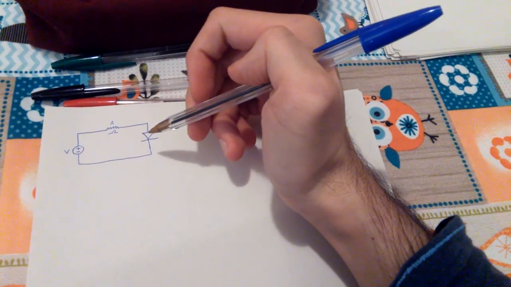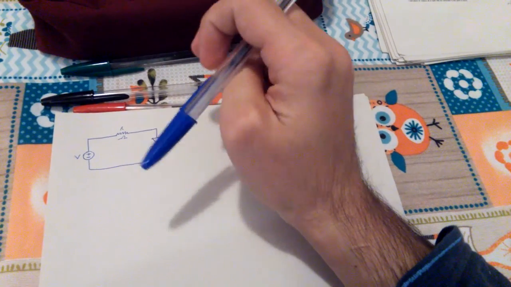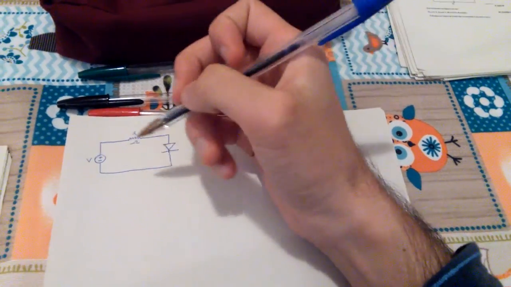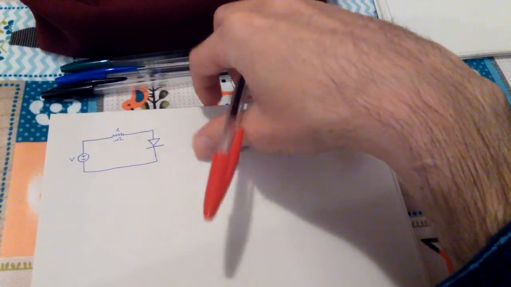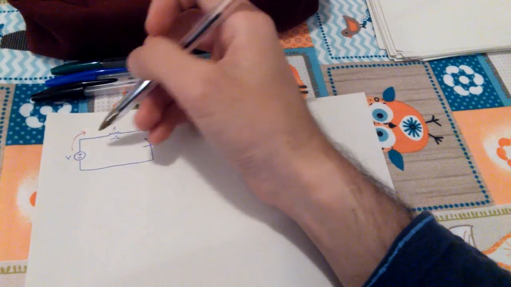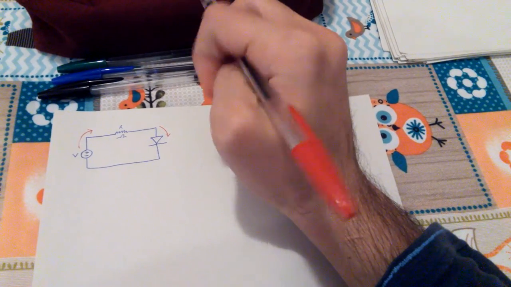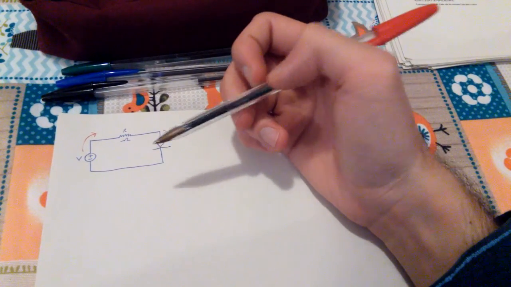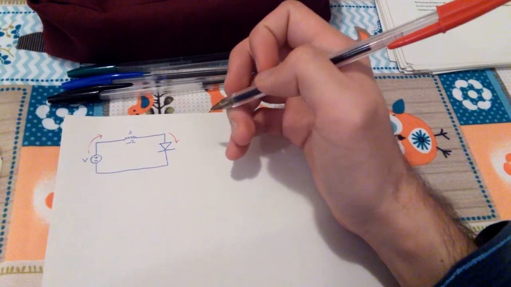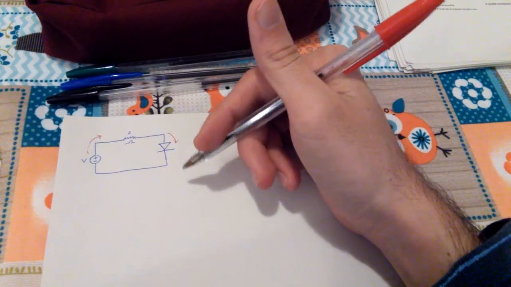Now, what does the diode do? Well, let's suppose that we have a certain difference of potential, so a certain amount of volts. The current is flowing this way, it's getting through the resistor, and it's getting here to the diode. The diode is very useful because it lets only the current that is polarized in the right way, the way it's oriented, go through.